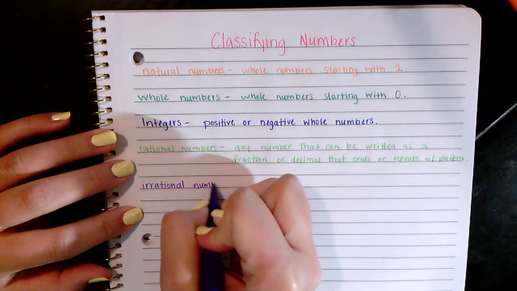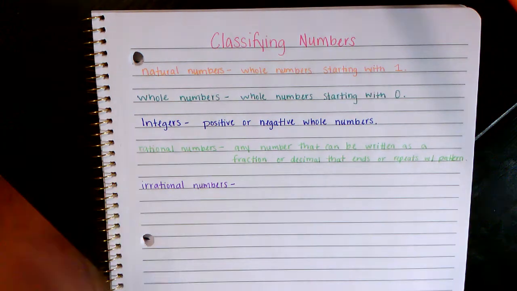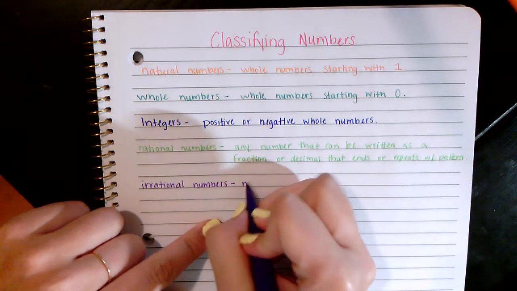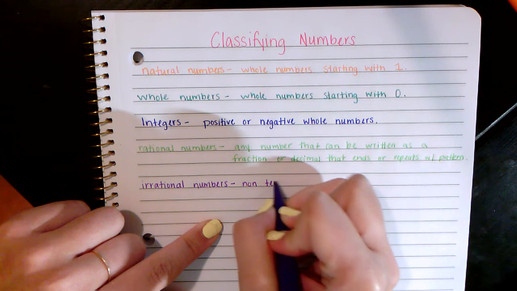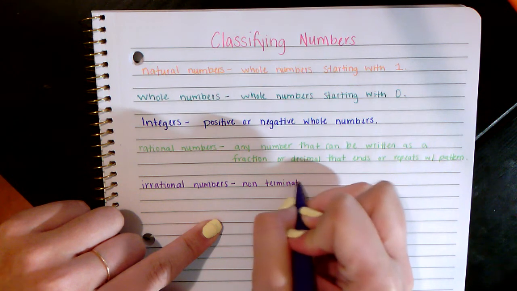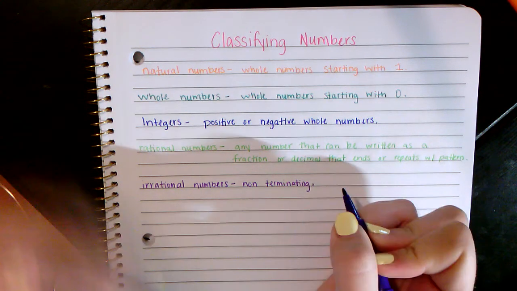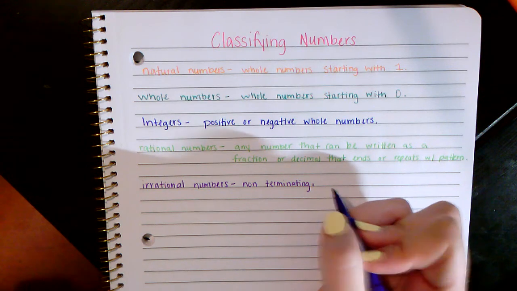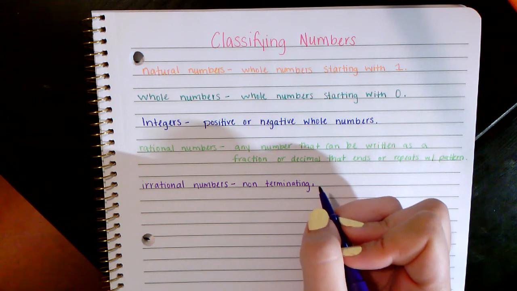Irrational numbers. Okay, and these are non-terminating, meaning they do not end, like 1.5 would be a decimal that ends, right?